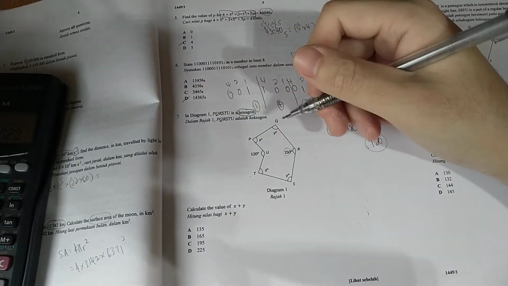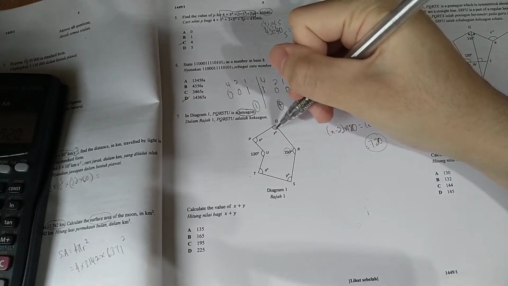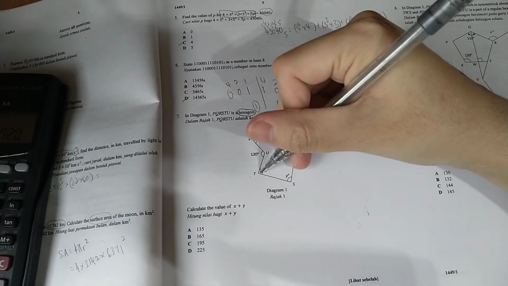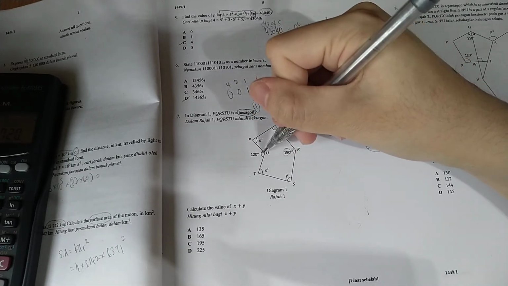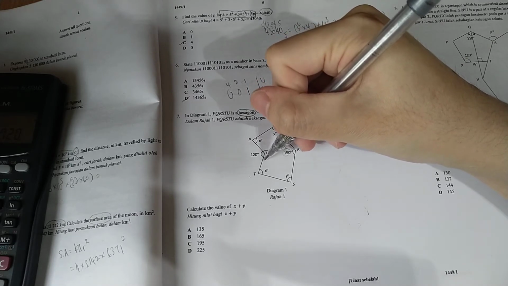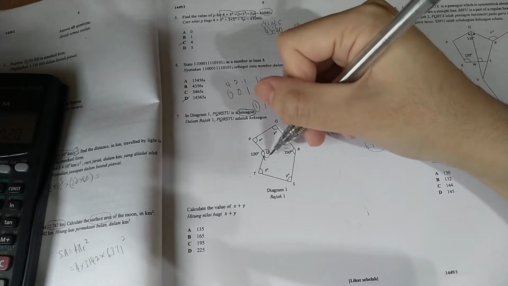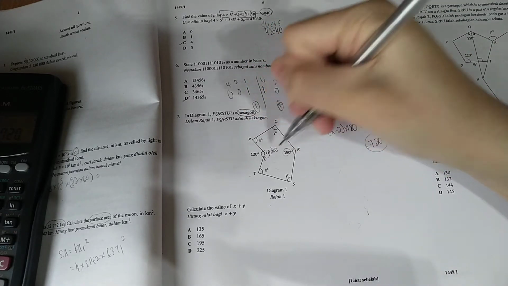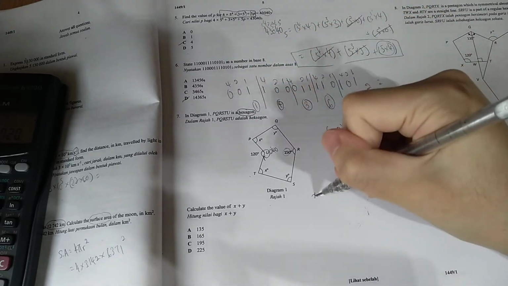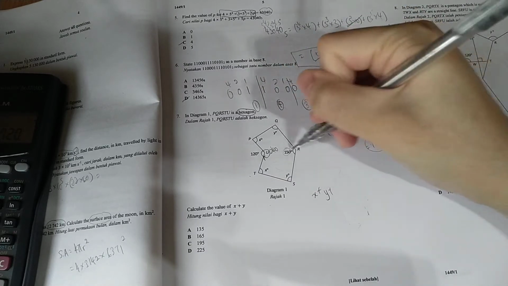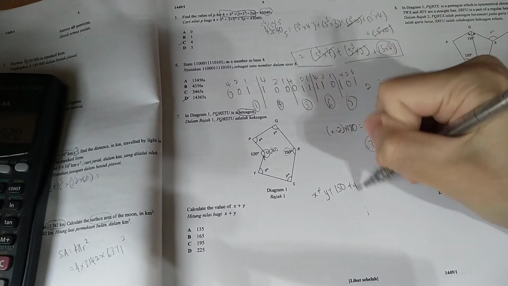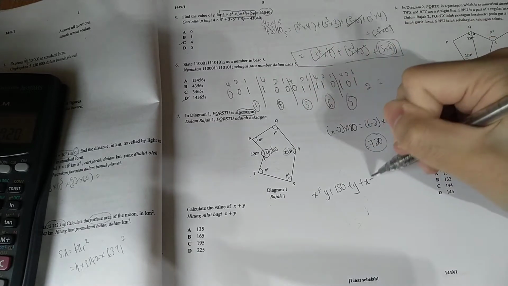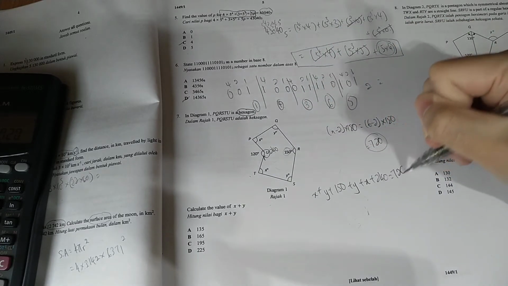Alright, calculate the value of x plus y. So first of all, I don't have the angle here, here, here, or here, but I have it here. What about here? Here is also one of the angles inside the hexagon. So let's calculate this. How to calculate? 360 minus 120. You can use your calculator, you get 240. So I know that x plus y plus 150 plus y plus x plus 240 will equal 720.